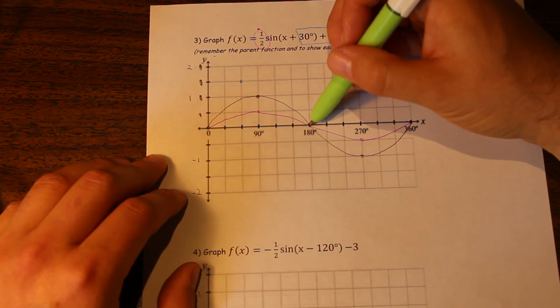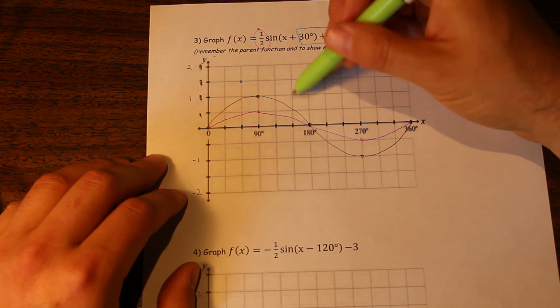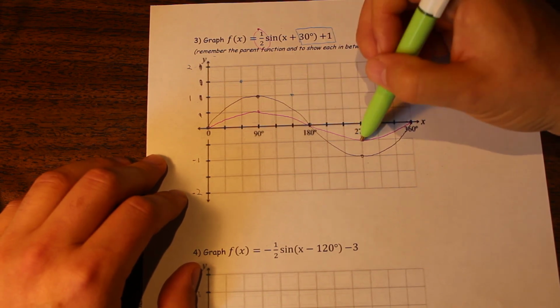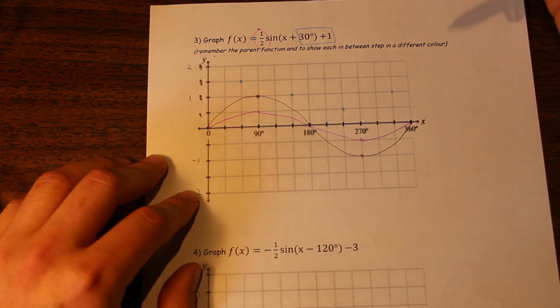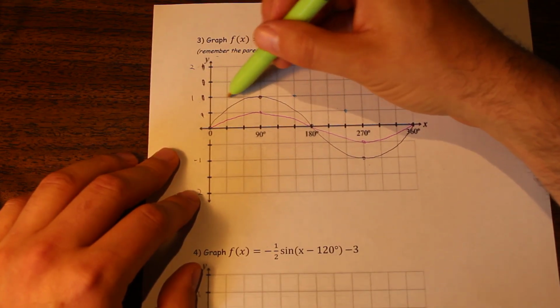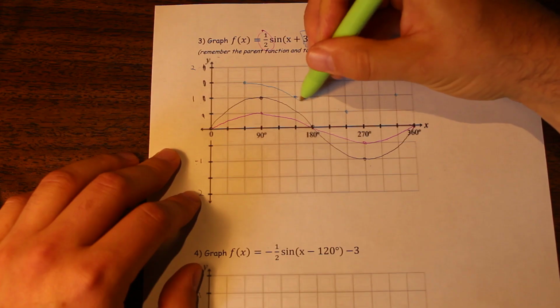And that occurs with 0 as well. 1 space to the left and up 1. 1 space to the left, up 1. 1 space to the left and up 1. So this could be a little trickier to draw, but you got to recognize this is the equation of your axis. So I just kind of have to remember that.